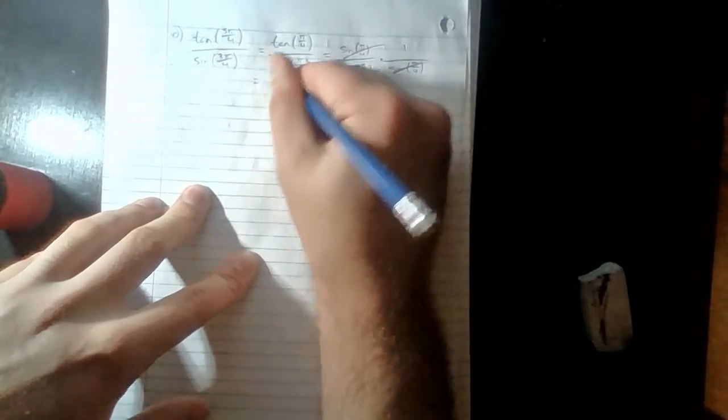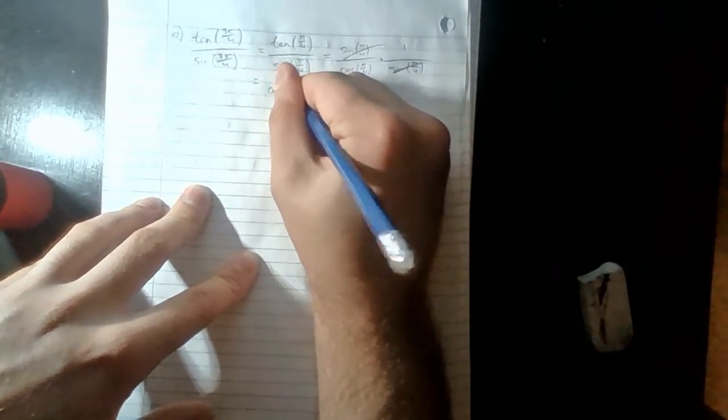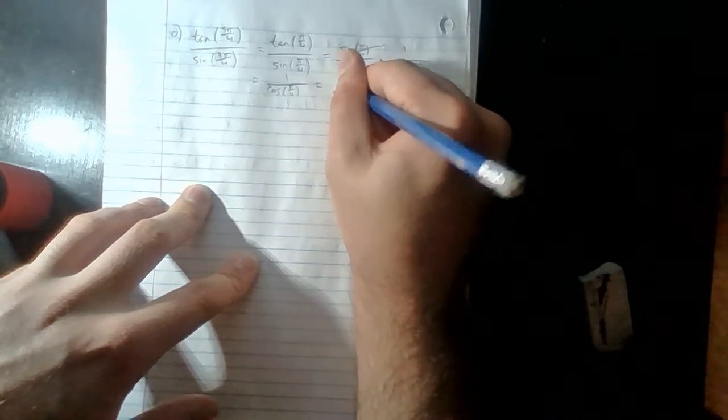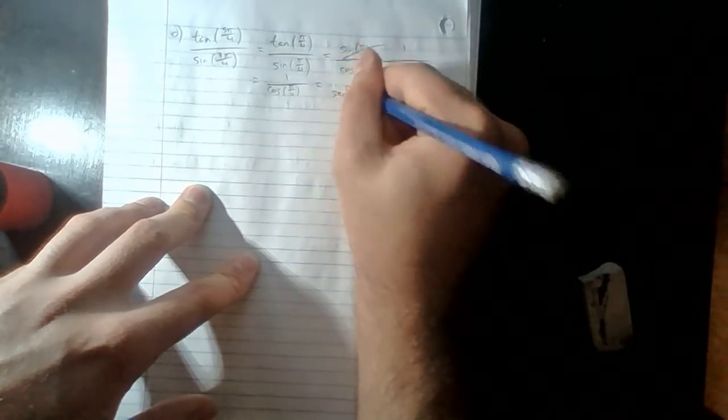We have a 1 over cos of pi over 4, which is equal to secant of pi over 4. So this term simplifies all the way down to secant pi over 4. Again, we have something kind of messy simplifying into something much nicer.